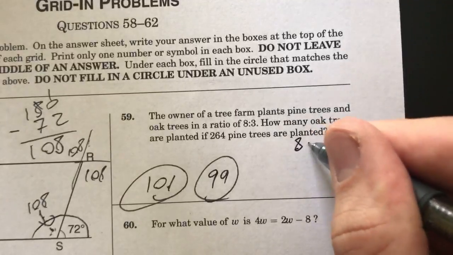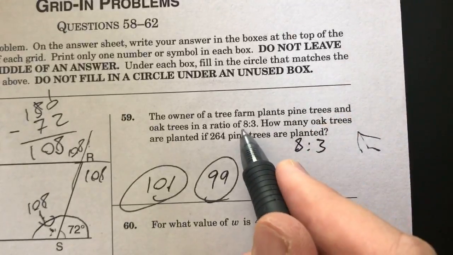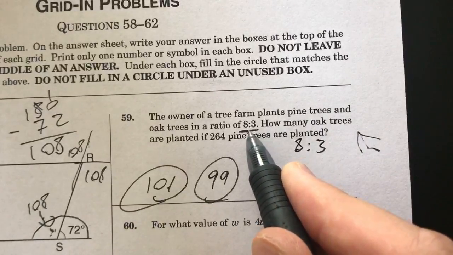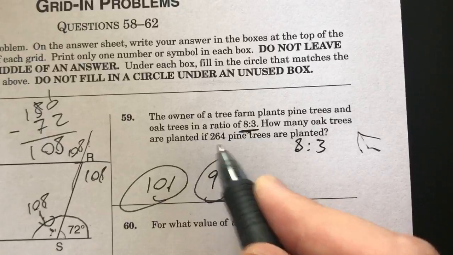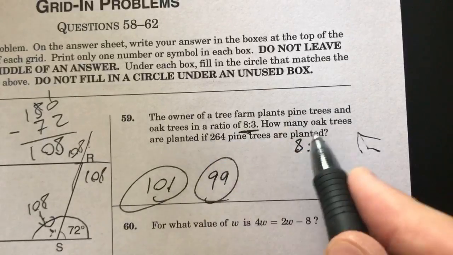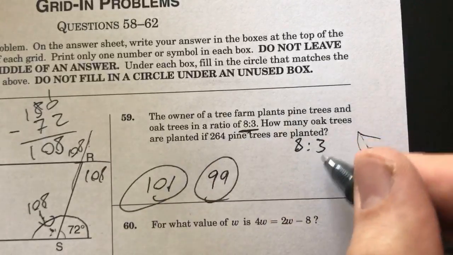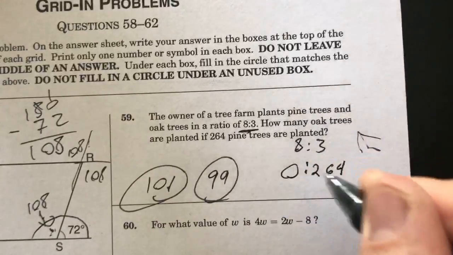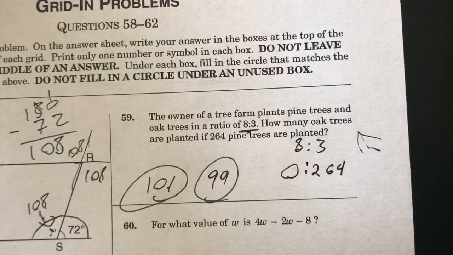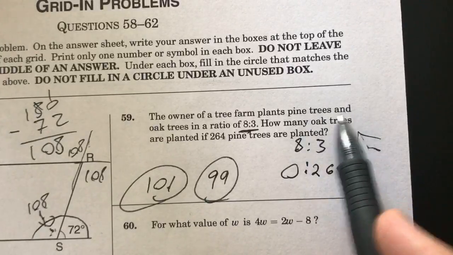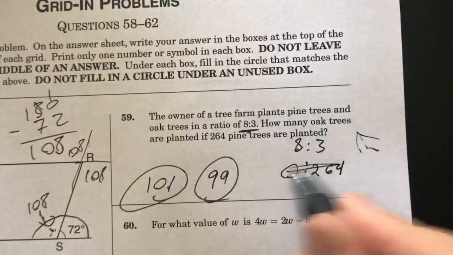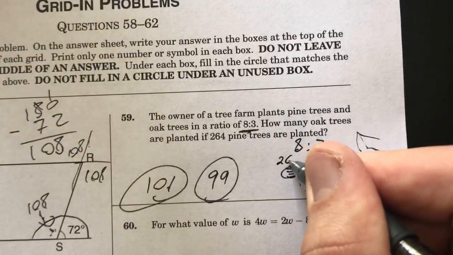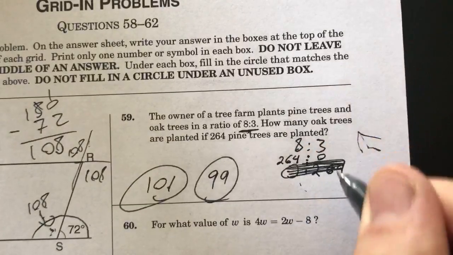So we have two proportions here. We have the reduced proportion. Whenever they give us a proportion, it's always going to be reduced most of the time. So they're going to ask, what is the unreduced? This is pine trees to oak trees. How many oak trees are planted if there are 264? So there are 264 pine trees, and we don't know how many oak trees there are. Oh, I did that wrong. So this is 8 to 3 still, but this is 264 to O.